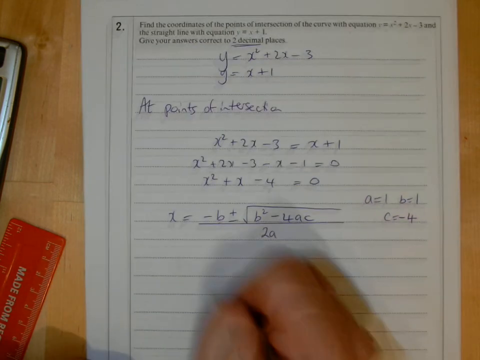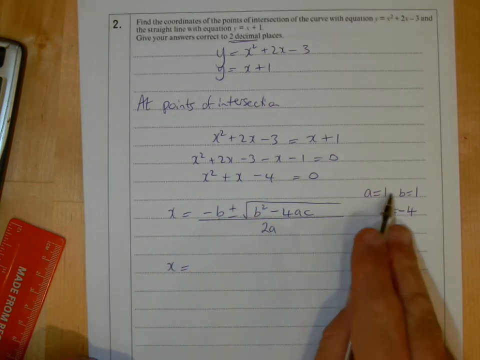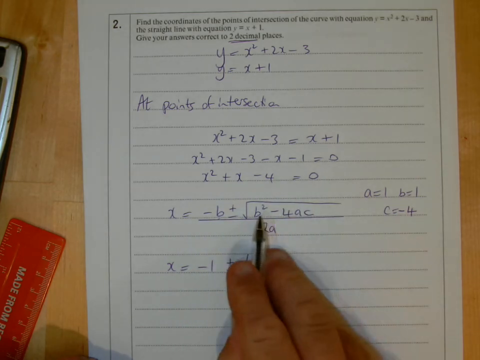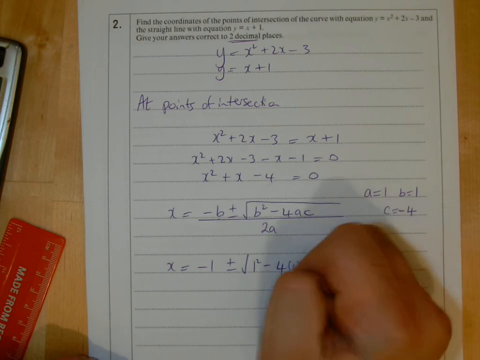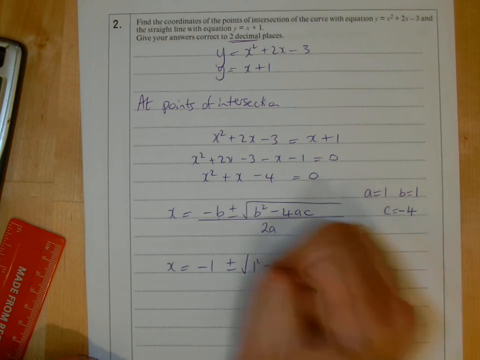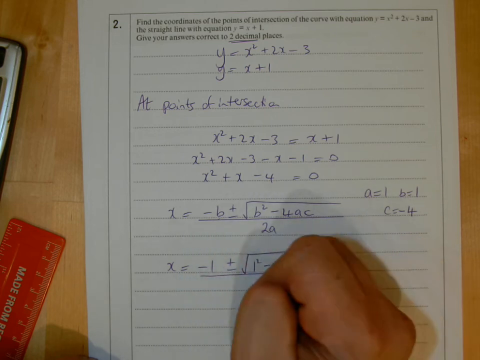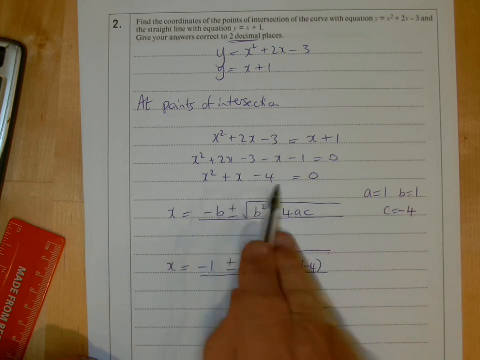If we put all that in, we'll get our answer for x. So minus b, which is minus 1, plus or minus the square root of b squared, which is 1 squared, take away 4 times a, which is 1, times c, which is minus 4, all over 2a, which is 2 times 1. We're using my a, b, c values from here.